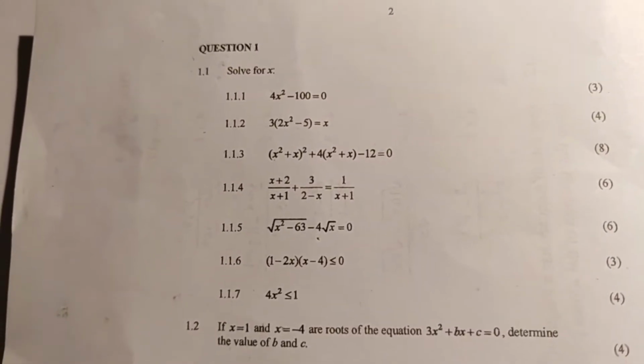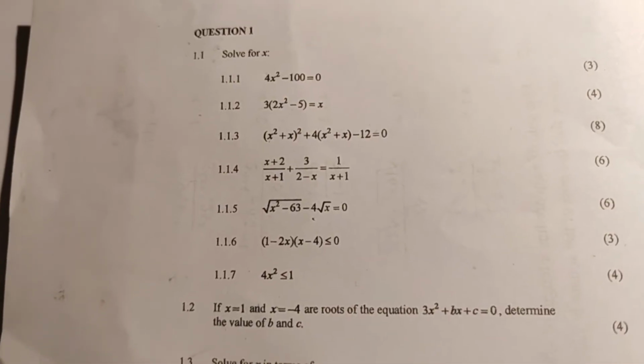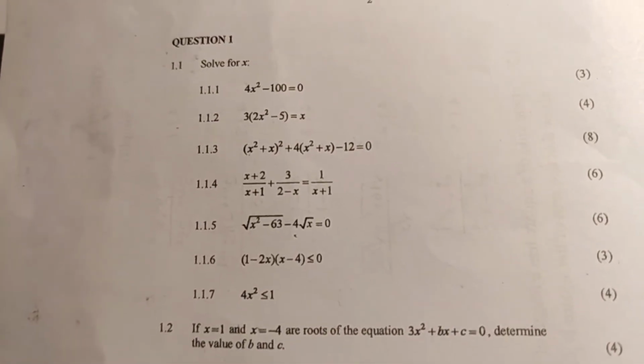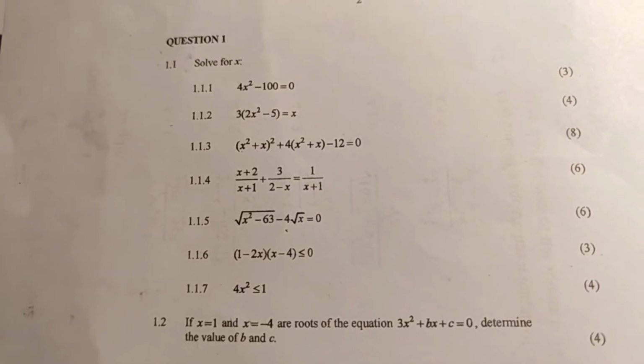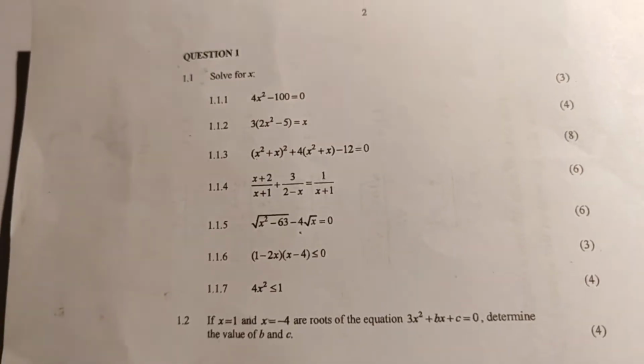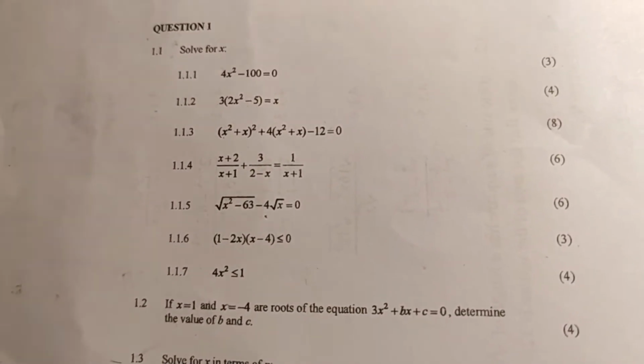So 1.1.3, we had 1.1.3, we're done. 1.1.4, 6 marks. We have x plus 2 over x plus 1 plus 3 over 2 minus x is equal to 1 over x plus 1. That is an equation that involves fractions.